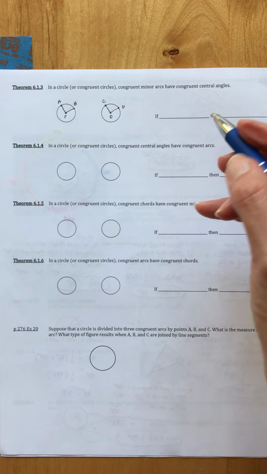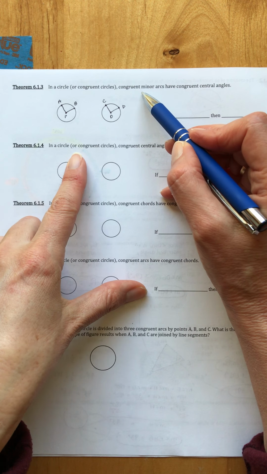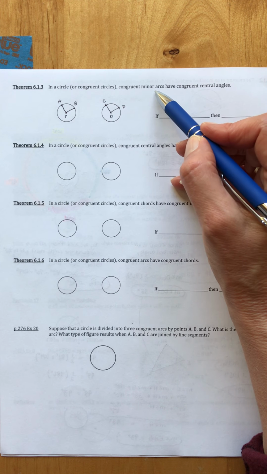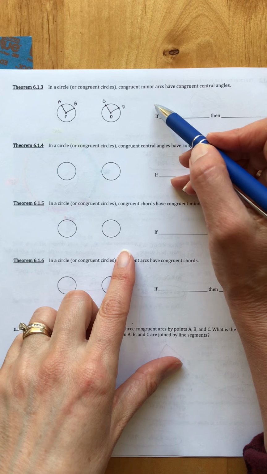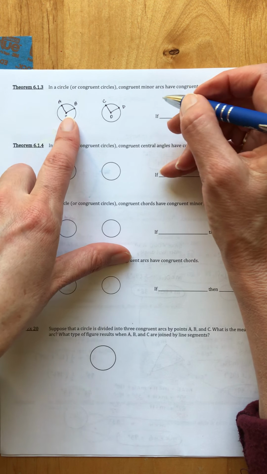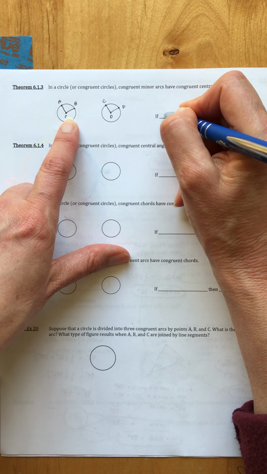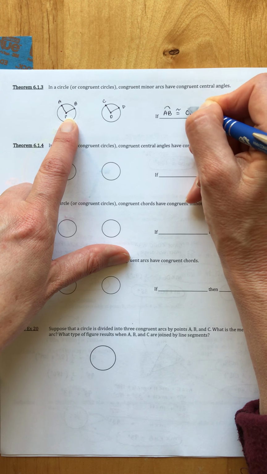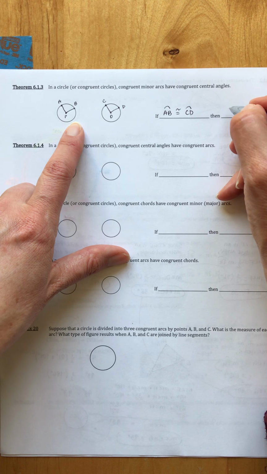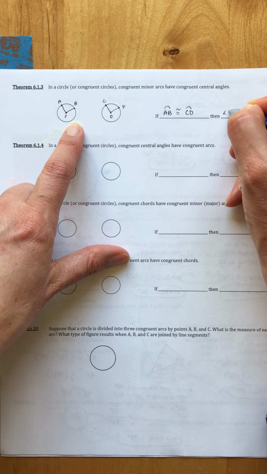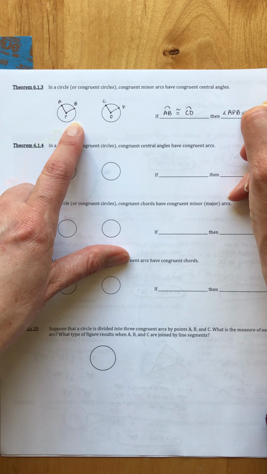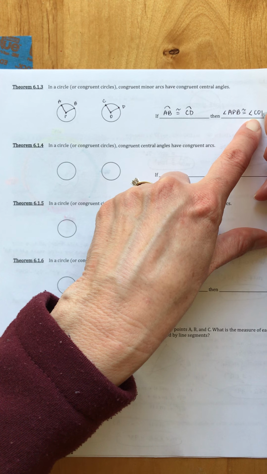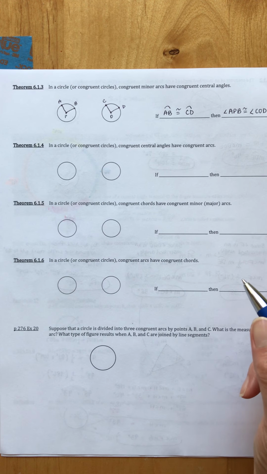Okay, so what is it saying? It says if in a circle, congruent minor arcs have congruent central angles. So if we have the arcs, we're going to say the arcs are congruent. Arc AB is congruent to arc CD. Then what can we say? The central angles are congruent. So angle APB is congruent to angle COD. Okay, that's all that's saying.